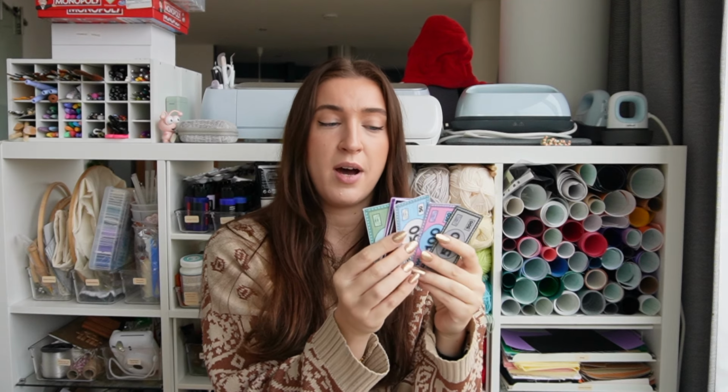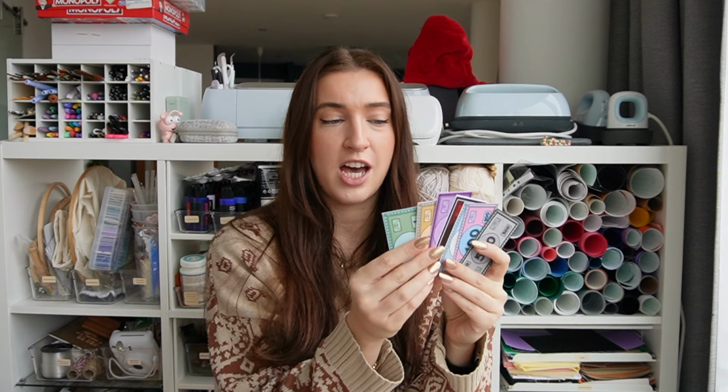For the money, I didn't really change the design at all from like classic Monopoly money. I don't really ever do that, but I just kind of changed the colours so each different note is sort of themed around a different album.